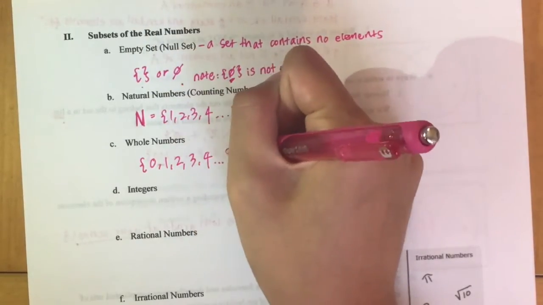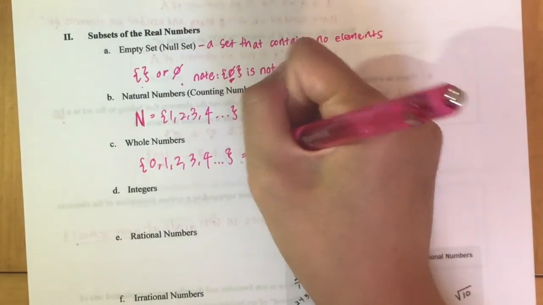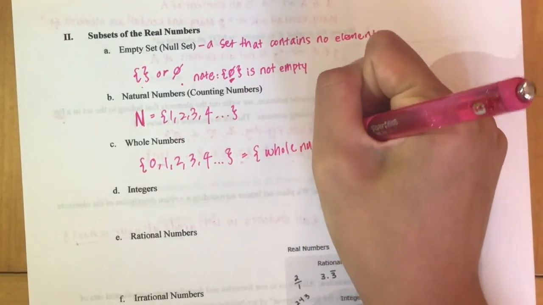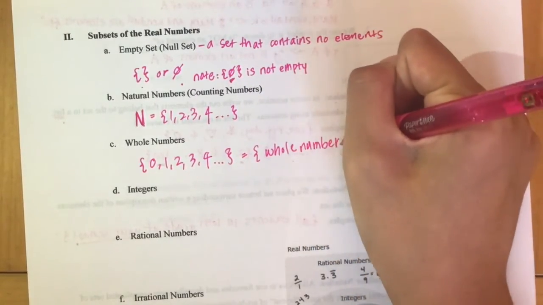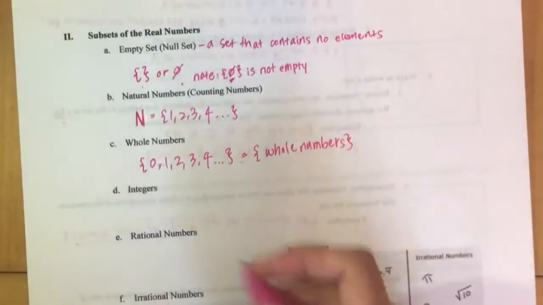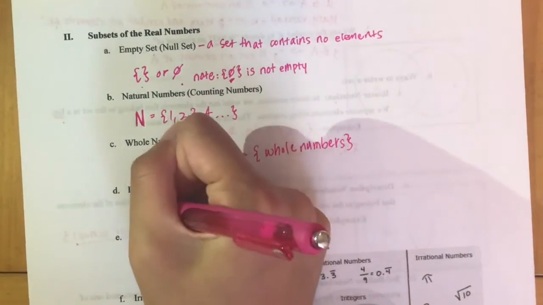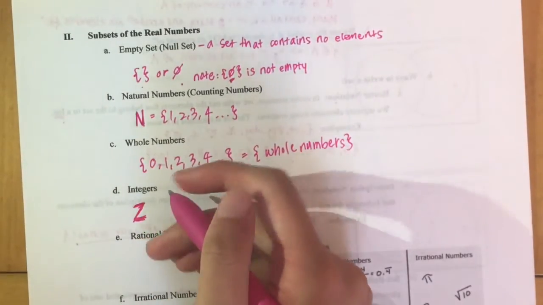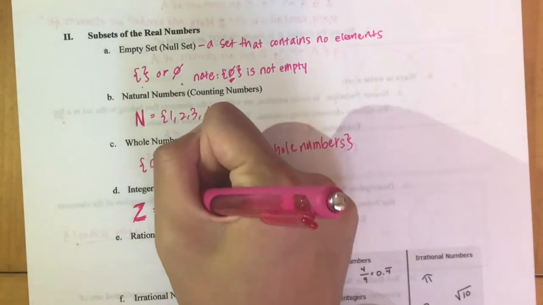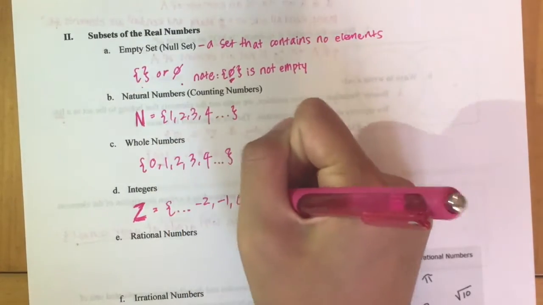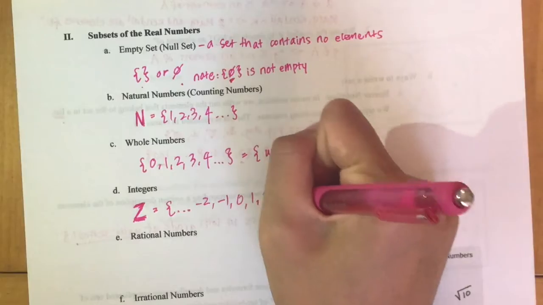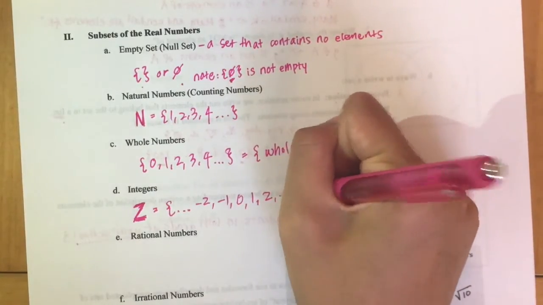That's the only difference between natural and whole numbers, and you just write whole numbers when you're writing in set form. Then we have integers, which are denoted in the symbol capital Z, darkened. So integers are basically whole numbers, but including the negative side as well as the positive side.